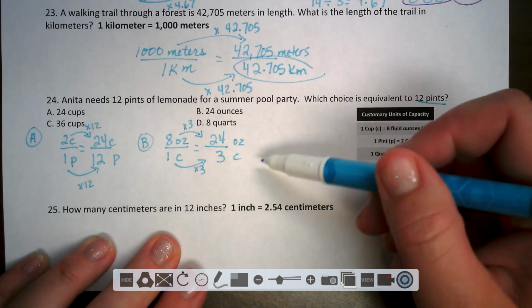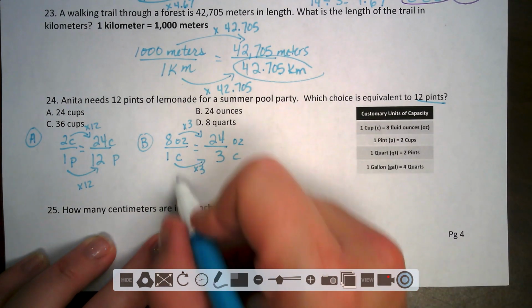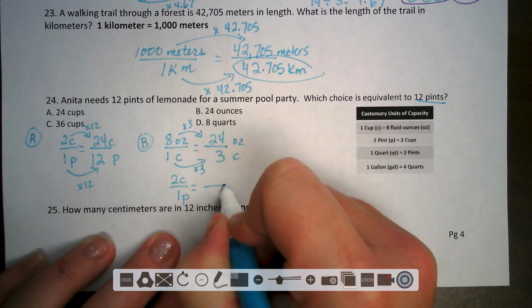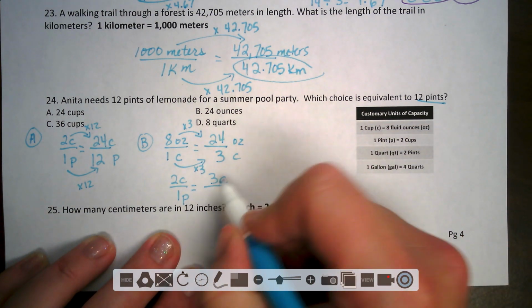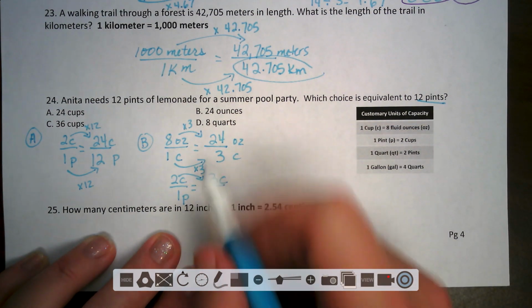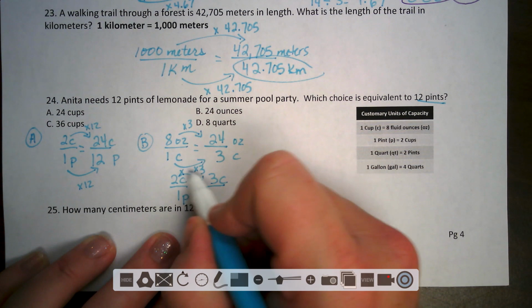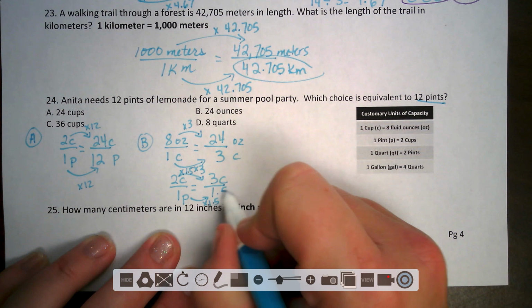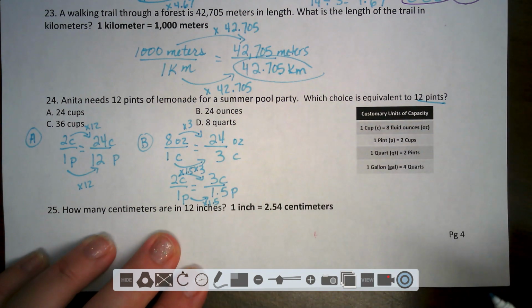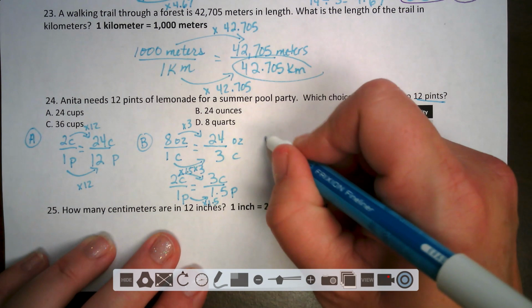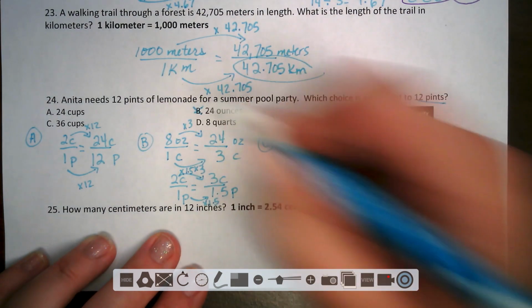Now I can use that information to help me down below because I have 2 cups to 1 pint. And I know that I have 3 cups. Well, how do I get from 2 to 3? I have to use my division trick. 3 divided by 2, which gets me times 1.5. And 1.5 times 1 is 1.5 pints. Whew. And that will not be enough. So B cannot be our answer. I'm going to put an X on B because that will not work.